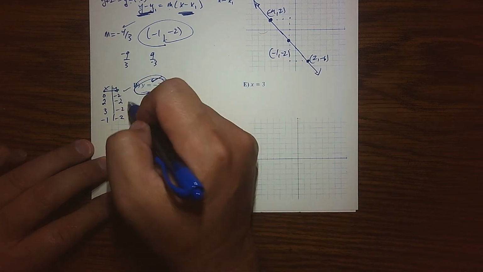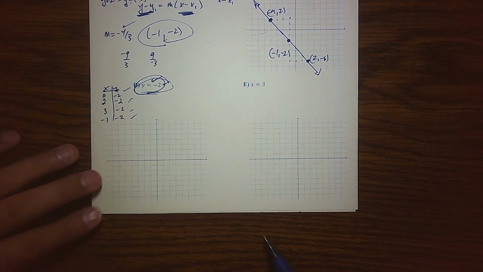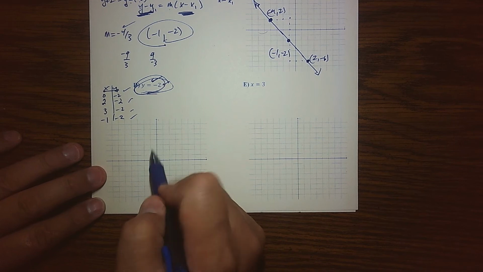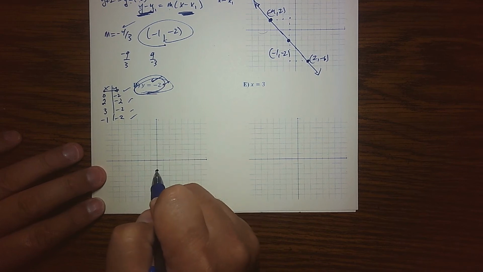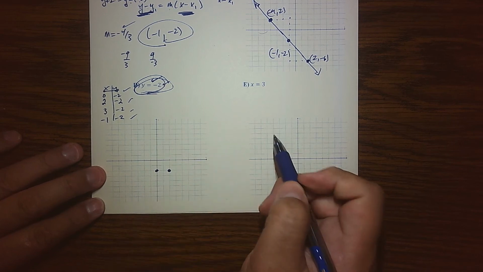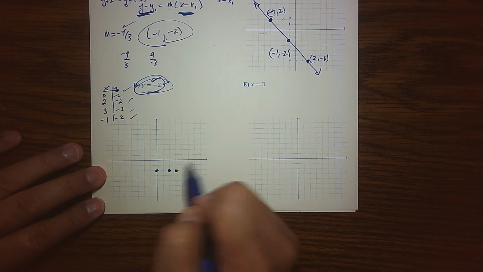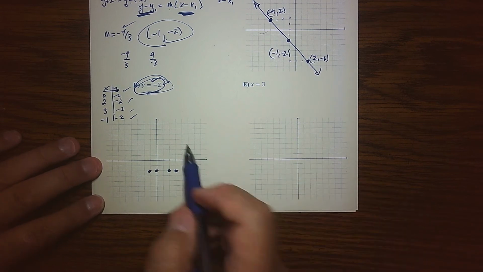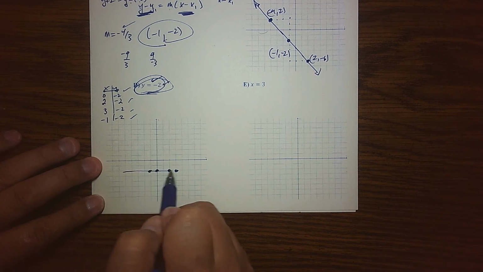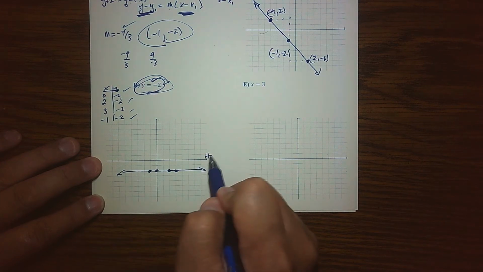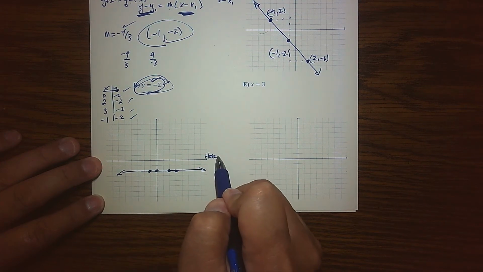So now that I've got several solution points, let's go plot them and see what we got. So we have 0, negative 2. We've got 2, negative 2. We've got 3, negative 2. I even have negative 1, negative 2. Do you see the pattern? Yeah, our pattern is basically this nice horizontal line.